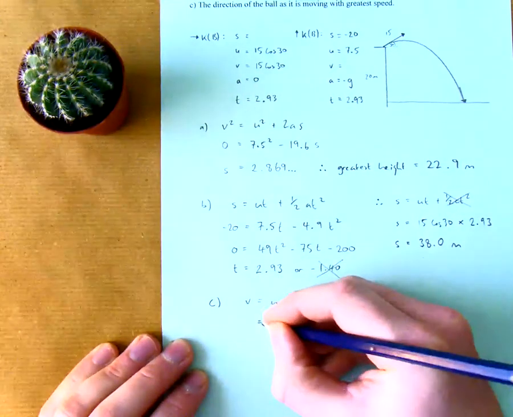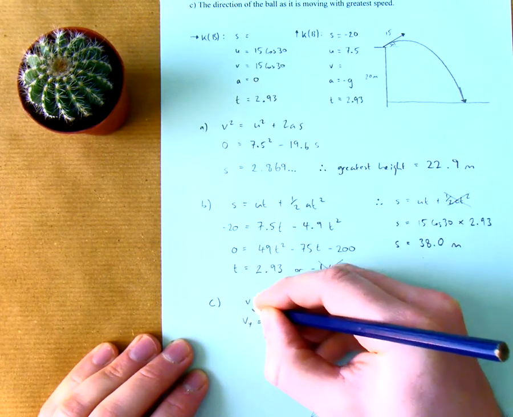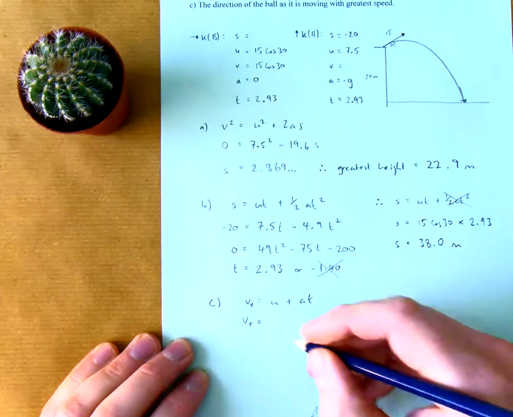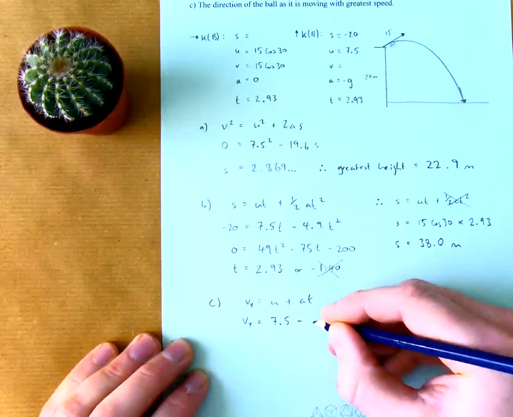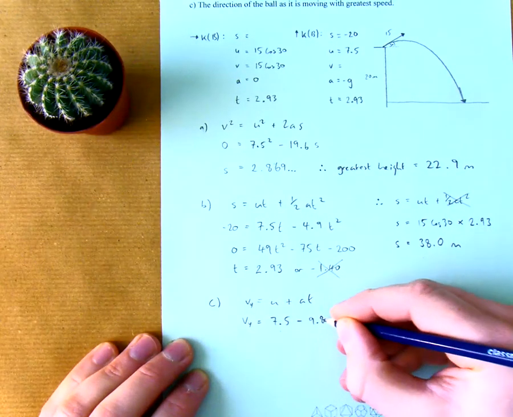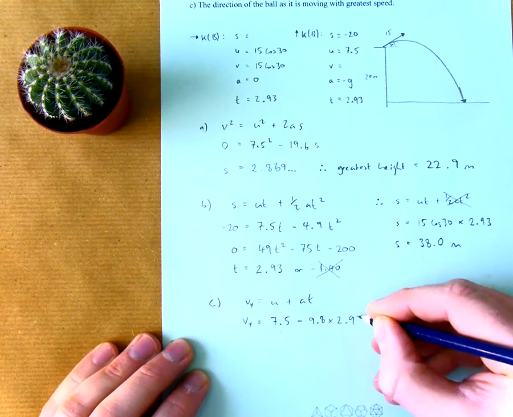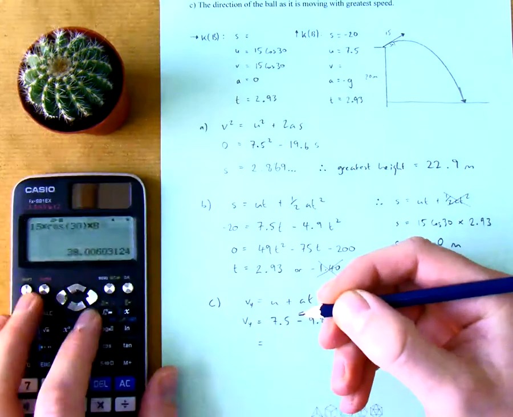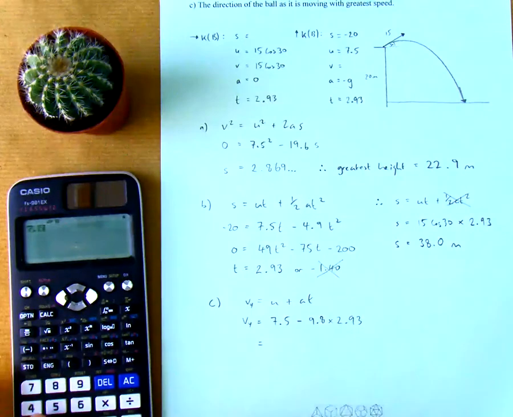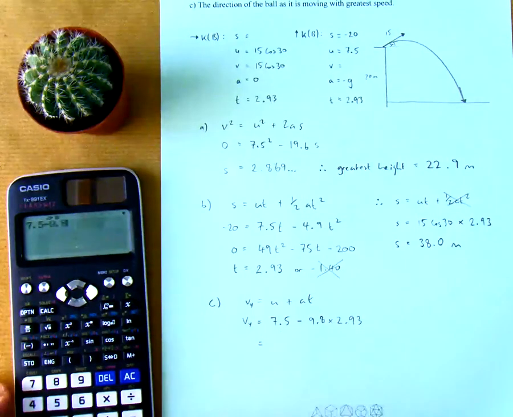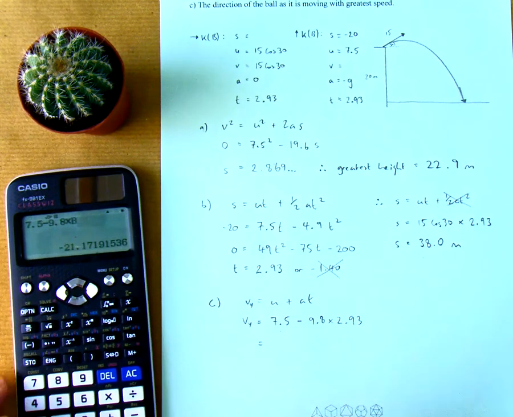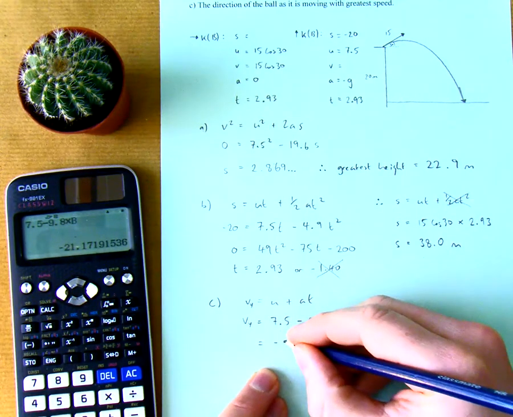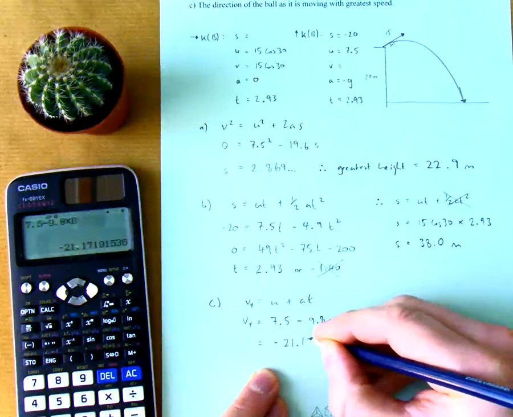V is what we're trying to work out. No, this is v of y, I'll put that in now. 7.5 take away 9.8 times by 2.93. So I've got 7.5 take away 9.8 times by, I stored it as b in my calculator, so I'm getting a speed of 21.17.